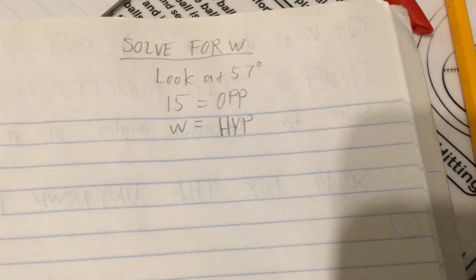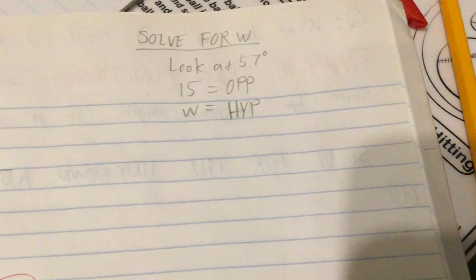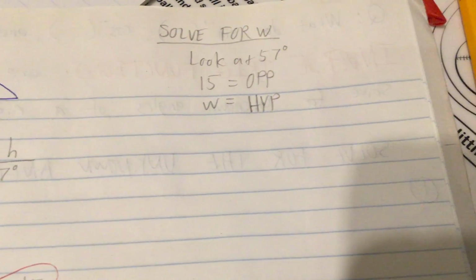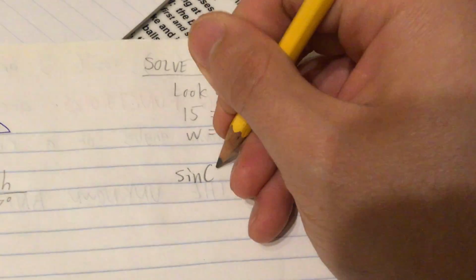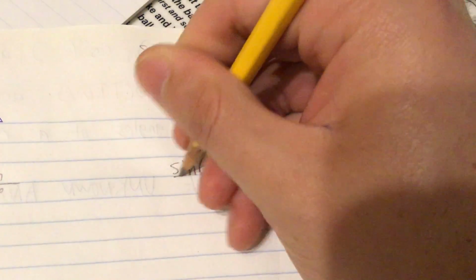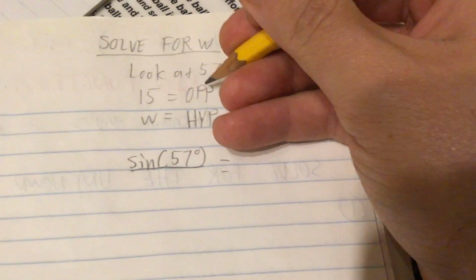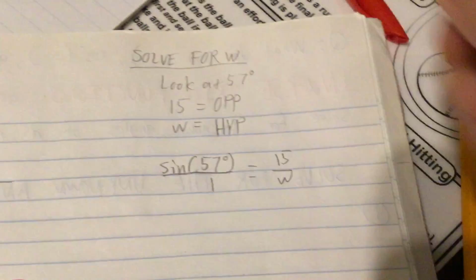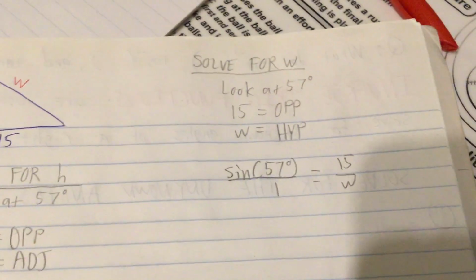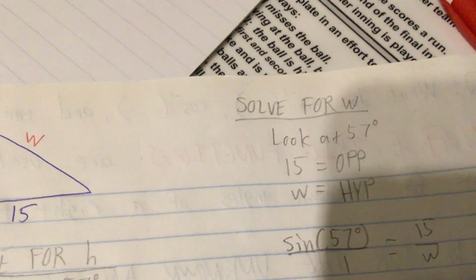What trig ratio am I going to use that has opposite and hypotenuse? So the sine ratio. The sine of 57 degrees is proportional to 15 over W. I can make the ratio over 1 because I'm going to cross multiply. It makes everything a little bit easier to deal with.